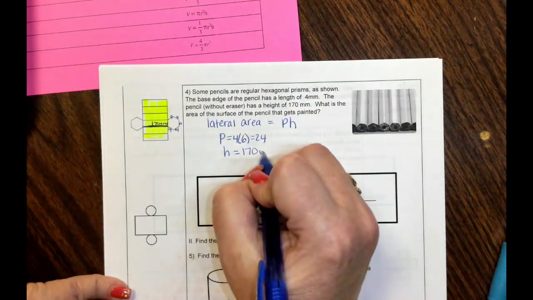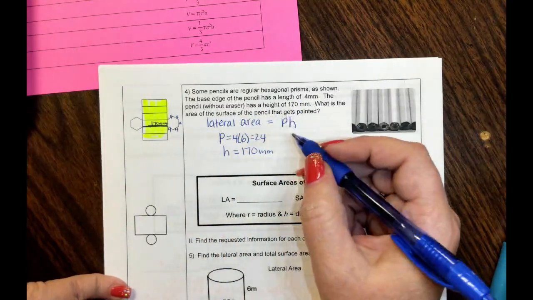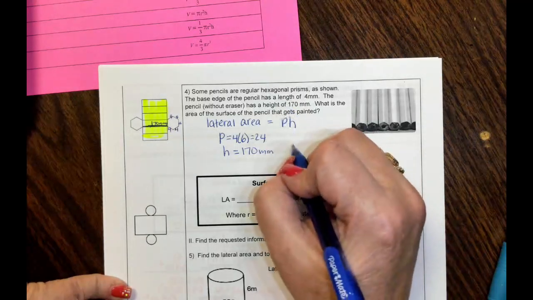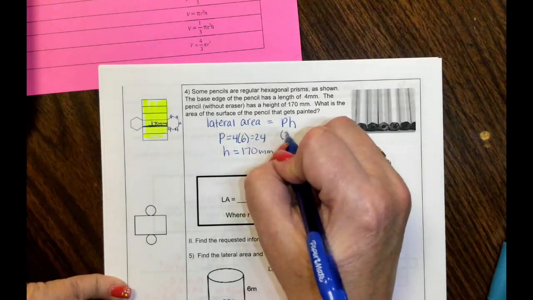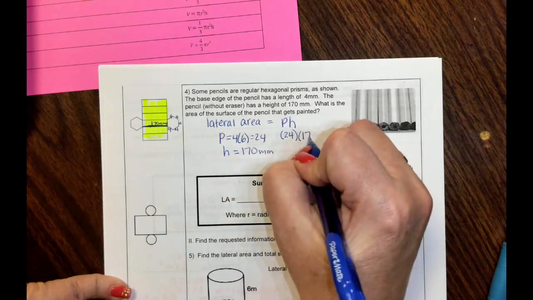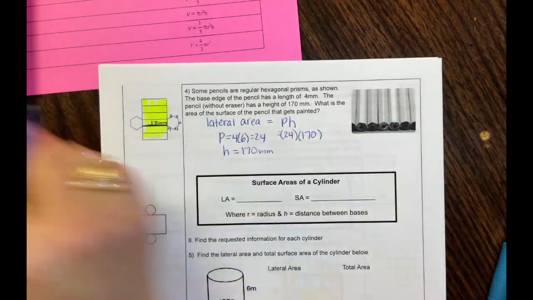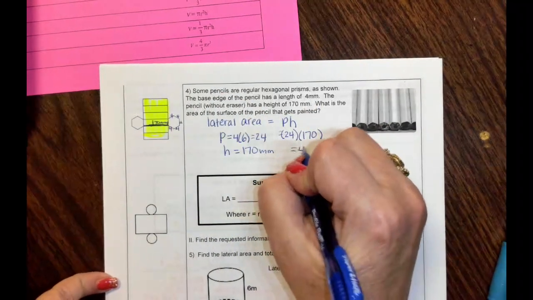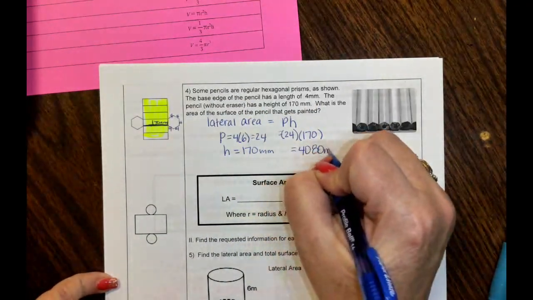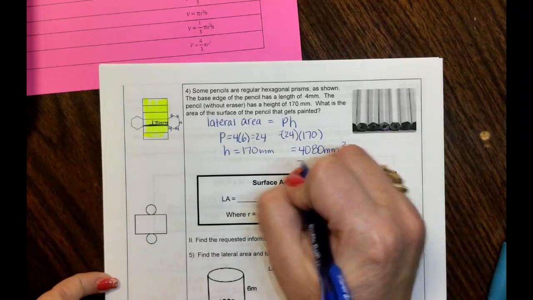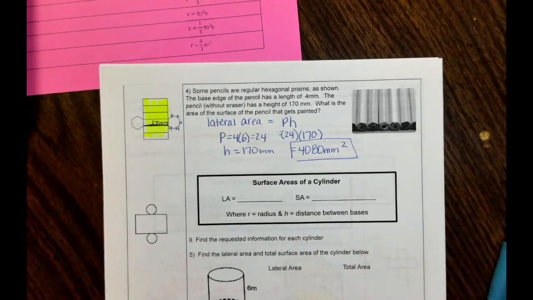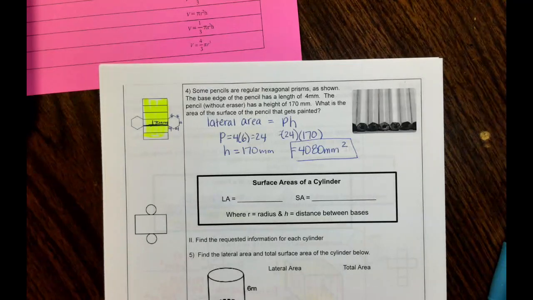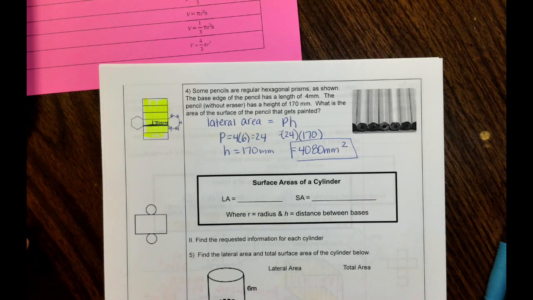So the area of the pencil that gets painted is P, which was 24, times height, which is 170. 24 times 170 is 4,080 millimeters squared. It's important to know that because if you're manufacturing those pencils, you need to decide how much paint to buy, and you know how much area the paint will cover, and so that gives you an idea of how much to buy.